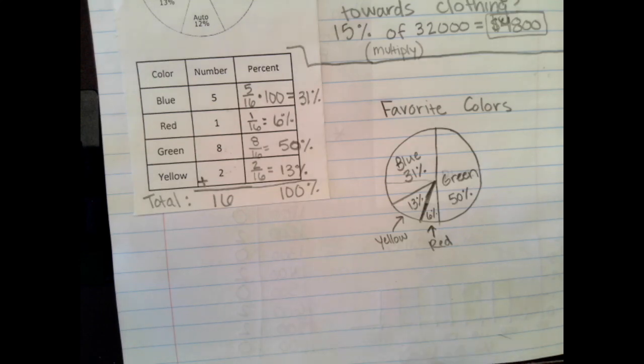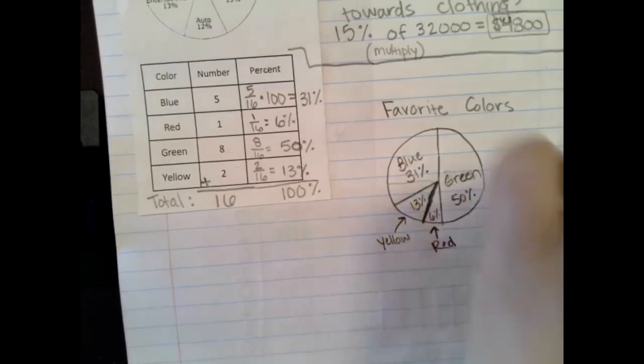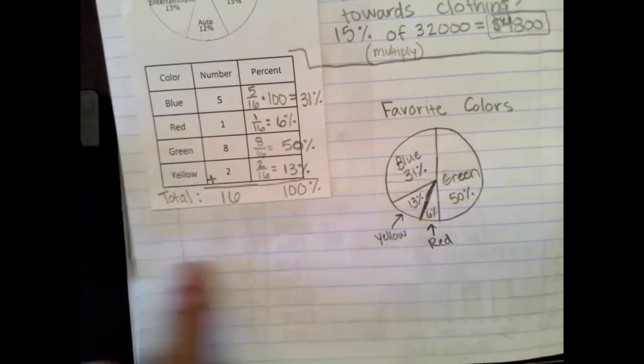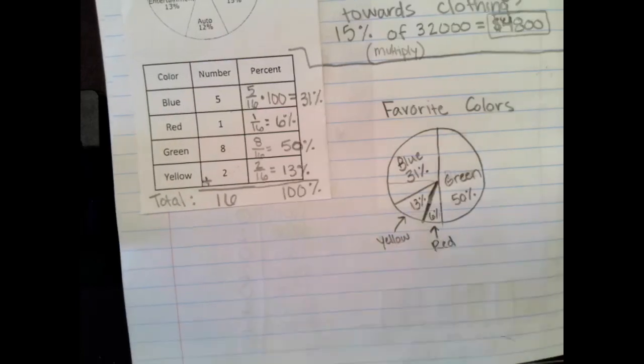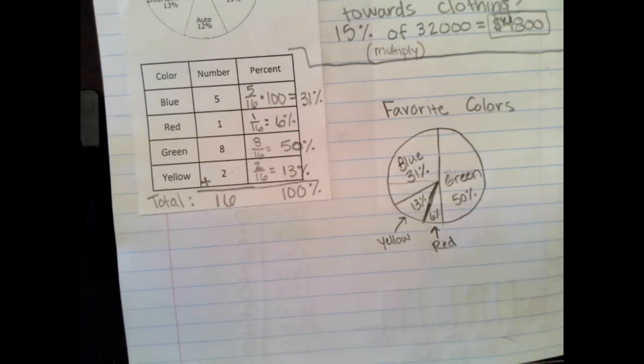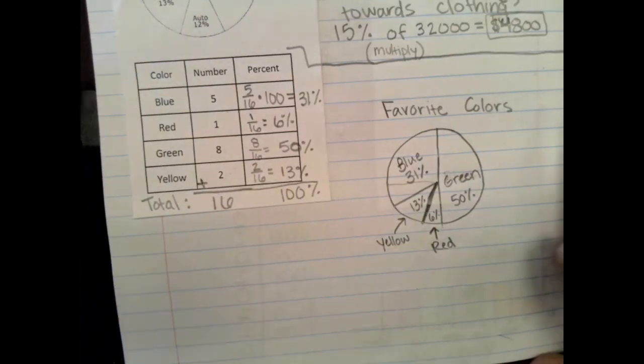All right, so I'm going to go to my next page because then I just have my definition with my examples. If you have enough room to write your definition, you could, and then your examples on the next page. I'm just going to go to the next page. Just makes more sense. All right, so next up we have line graphs.